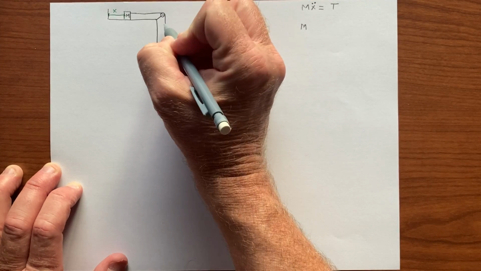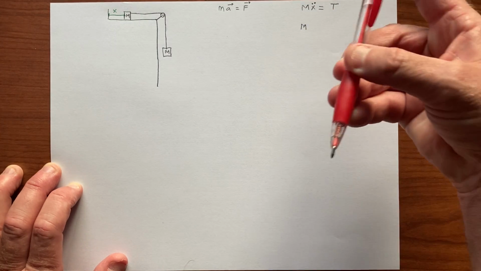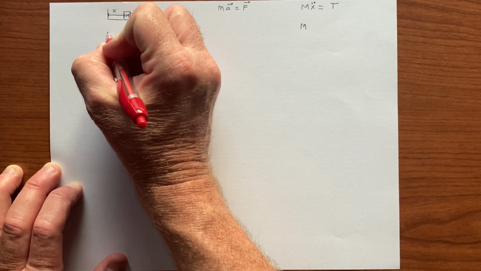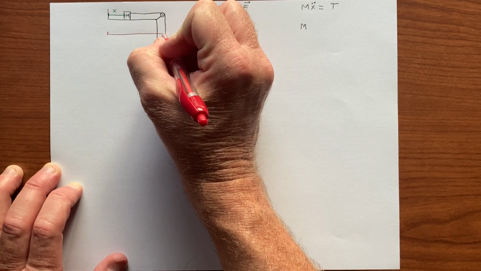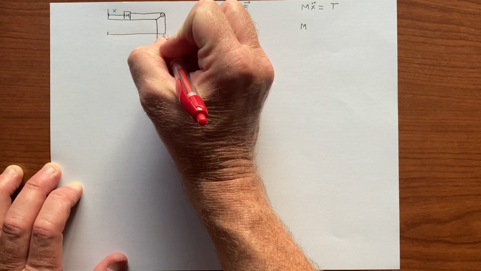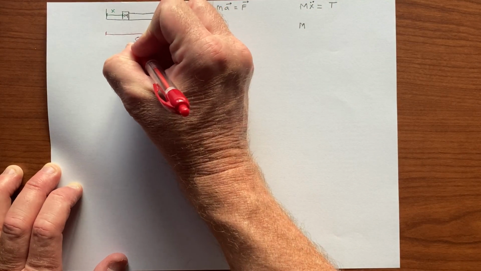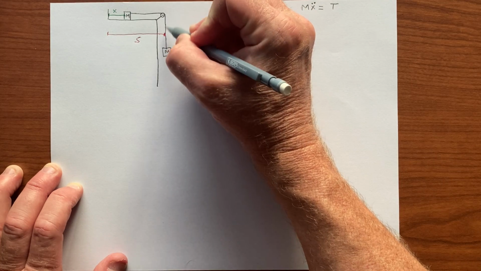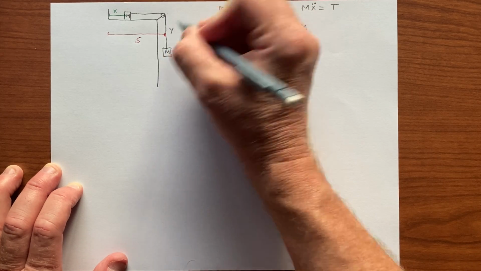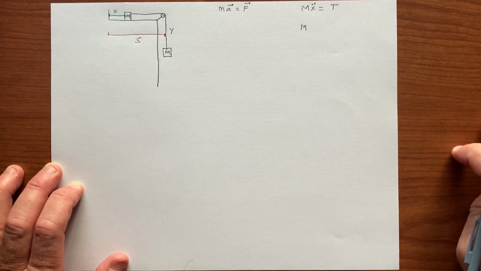So let's make the distance from here to here, that's a fixed quantity, we can call it s. And let's make the distance from here to here, we can call that y. And I guess we'll introduce another coordinate when we do Lagrangian formalism.